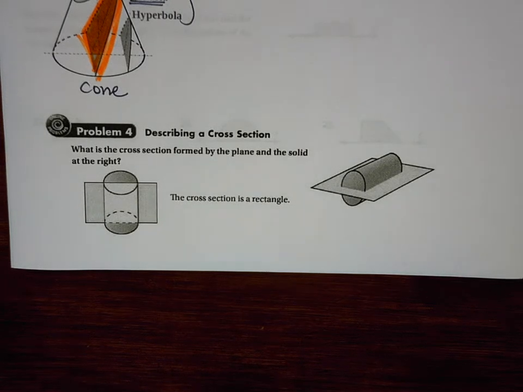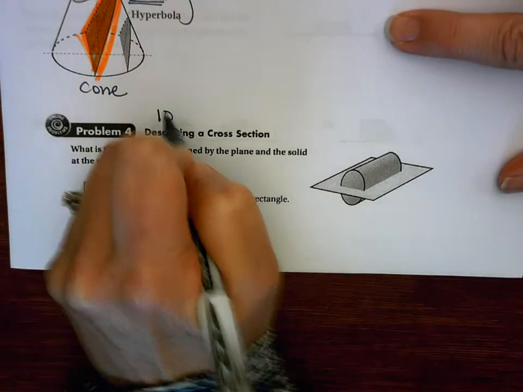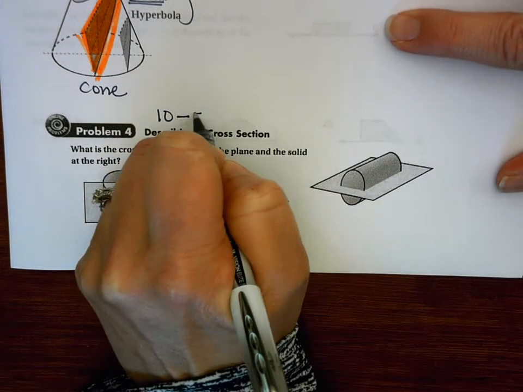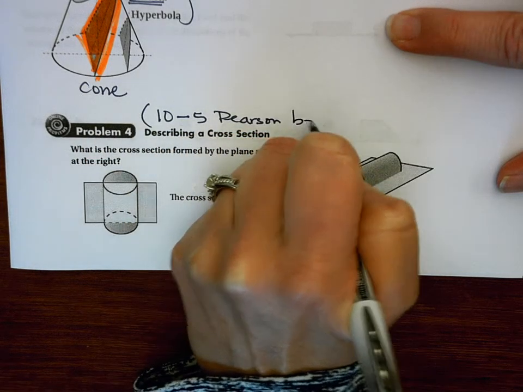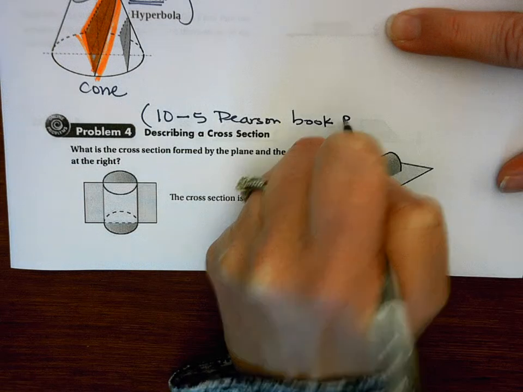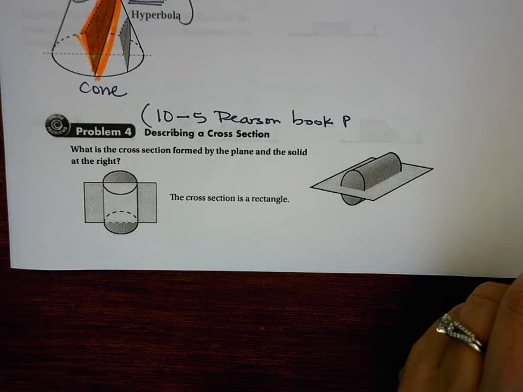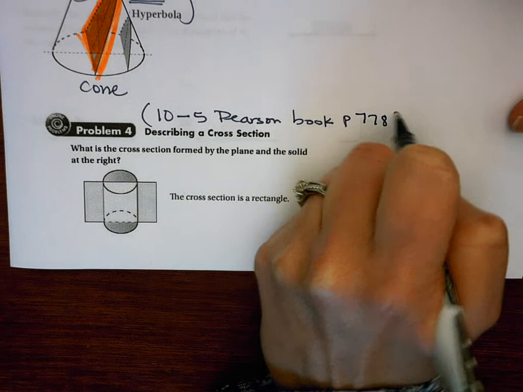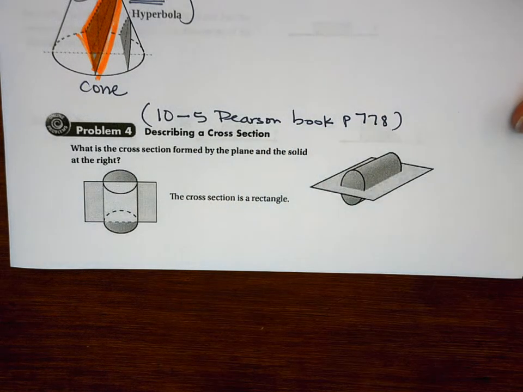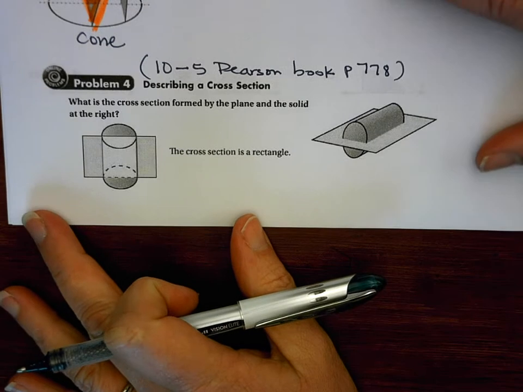And so in our books, this would be 10.5, chapter 10, objective 5 in the Pearson book, on page 778. Okay, so describing a cross-section.